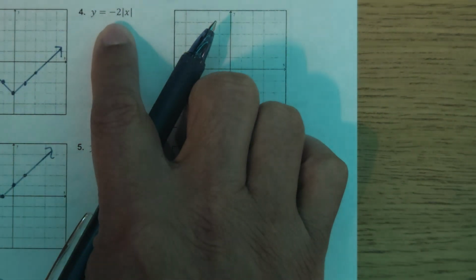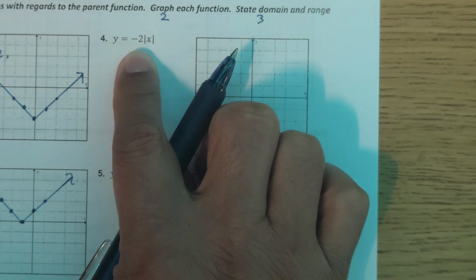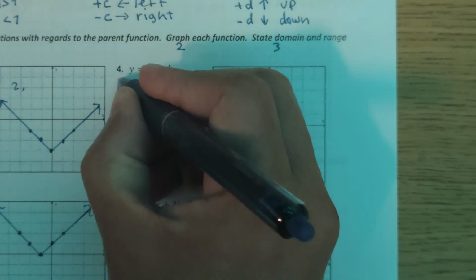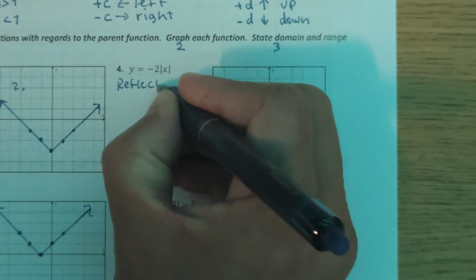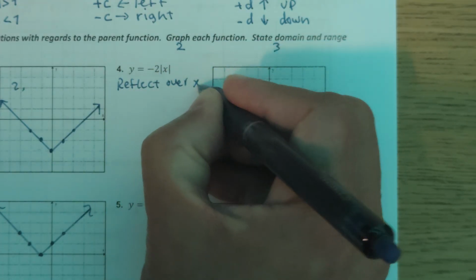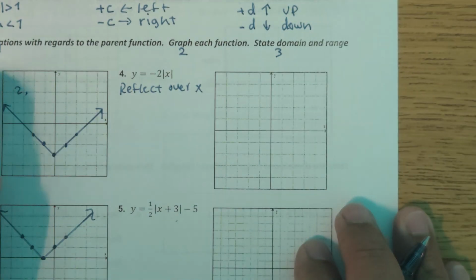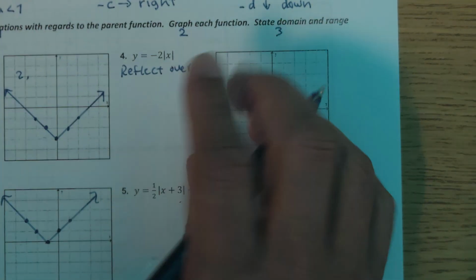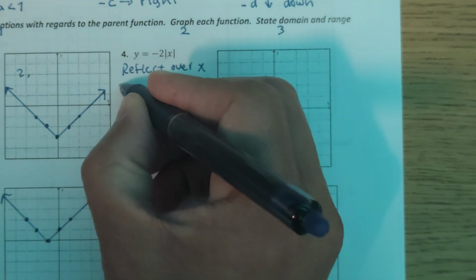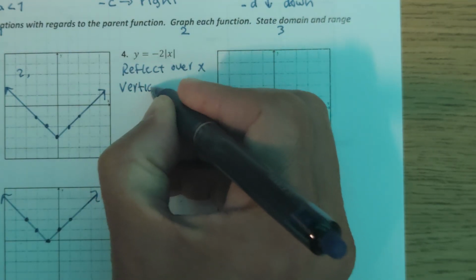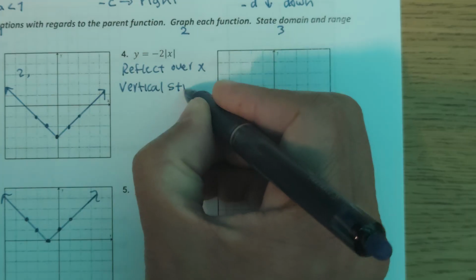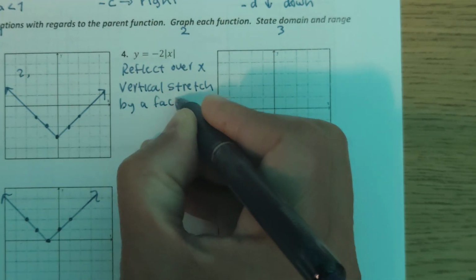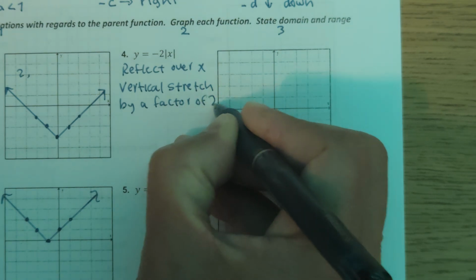So notice that this one has a negative in front of it. Okay, so we do have a negative. The negative is going to make the graph reflect over the x-axis. So one transformation is reflect over x. And then the 2, because you're taking the absolute value of a, so that would be positive 2, which is more than 1. So then this creates a vertical stretch by a factor of 2.